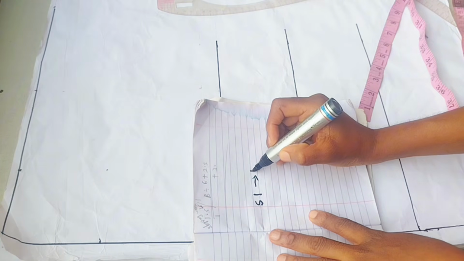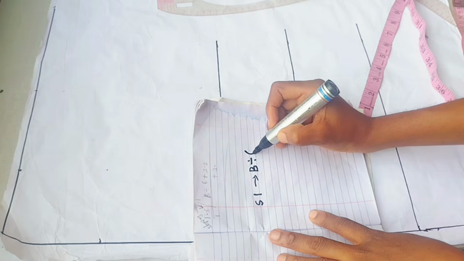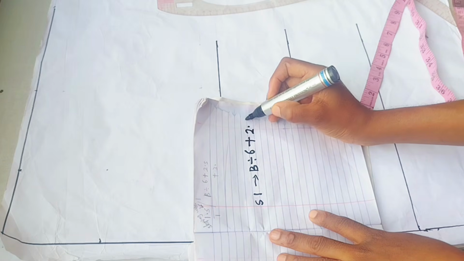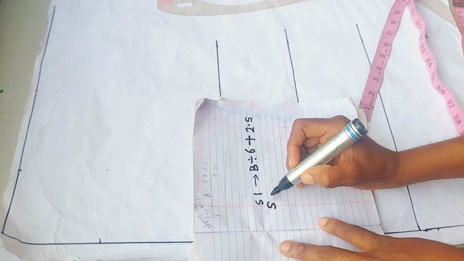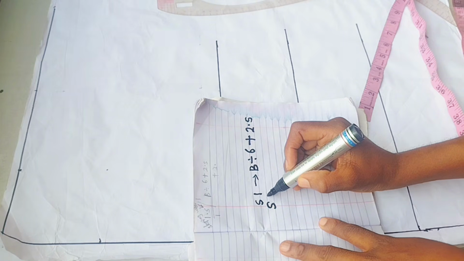So right now I'll be showing you how to draft a bustier pattern. I've gotten my basic horizontal lines. Now I'm about to get the chest line.